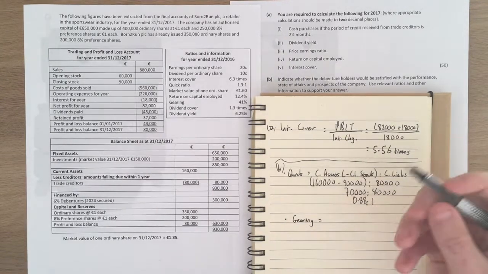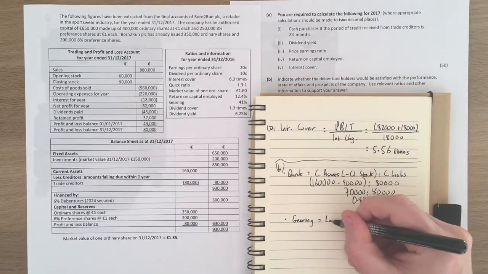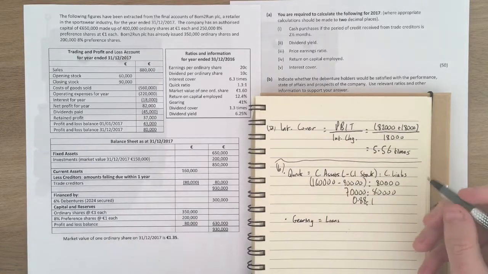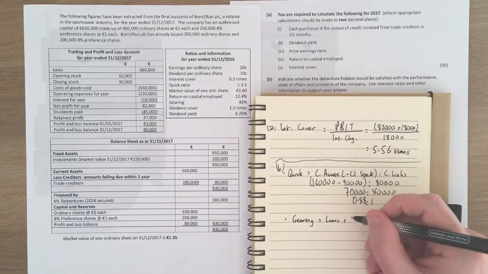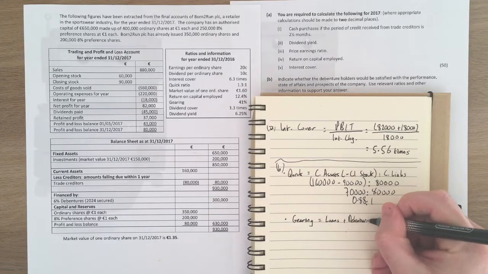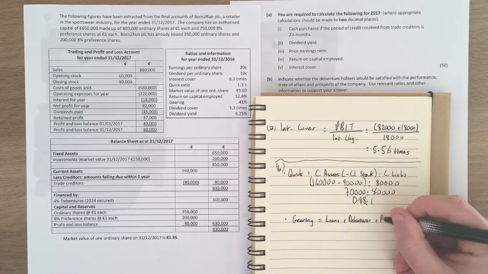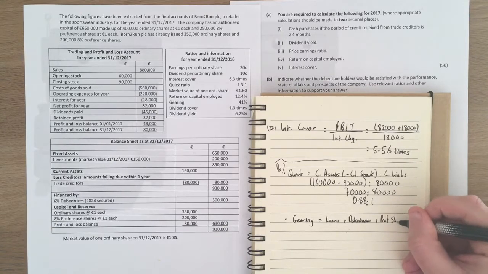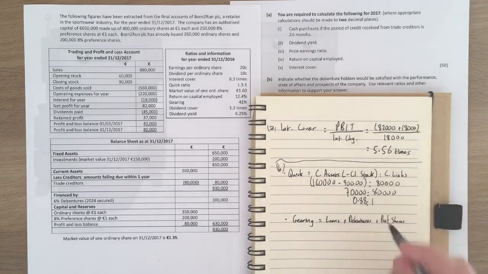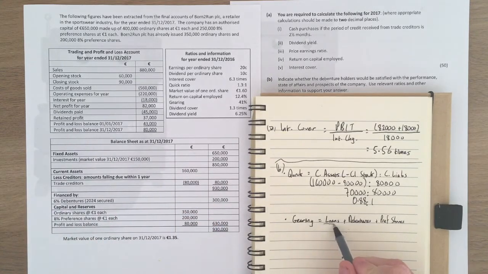So gearing is long-term loans, so loans down capital employed, plus debentures, plus preference shareholders. So it's all the external capital down here, all the external debt over capital employed.